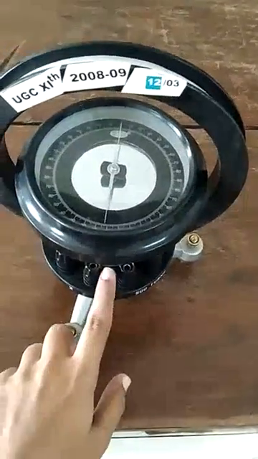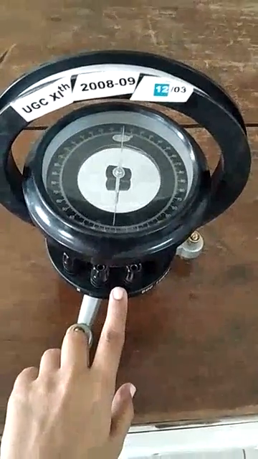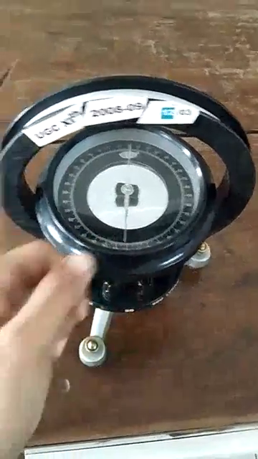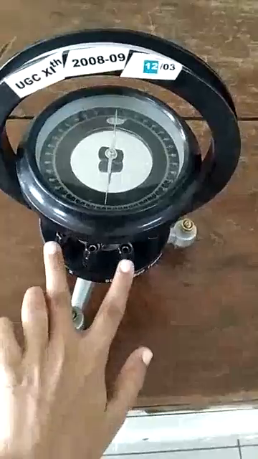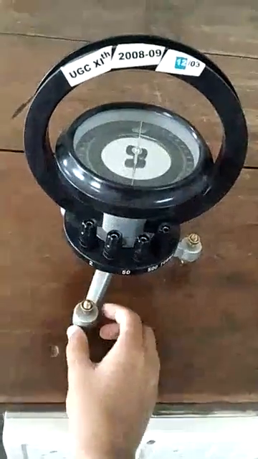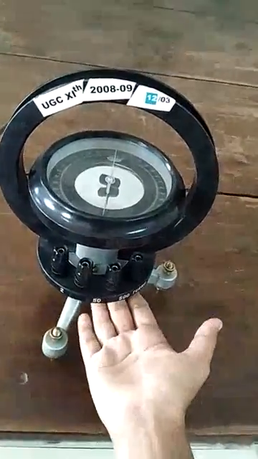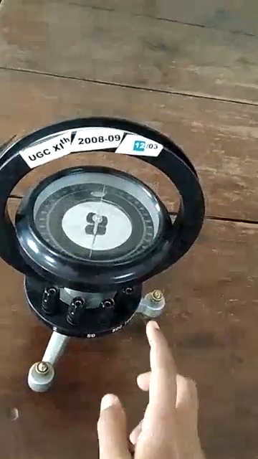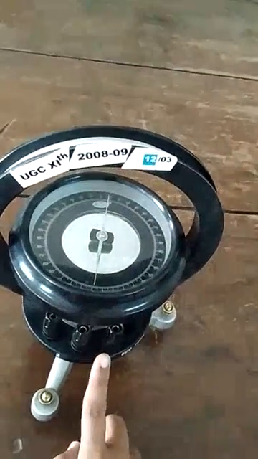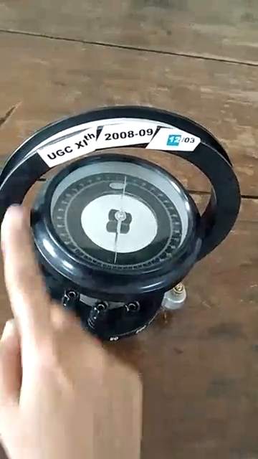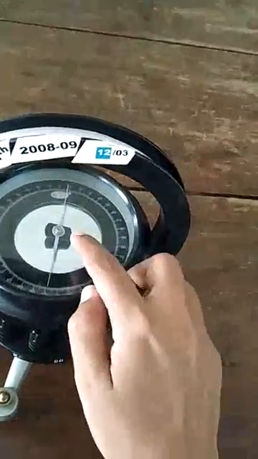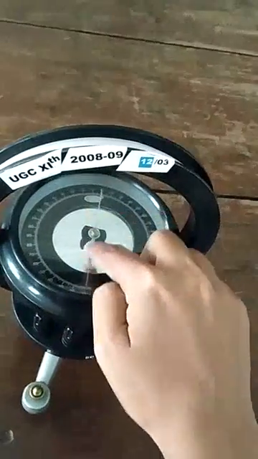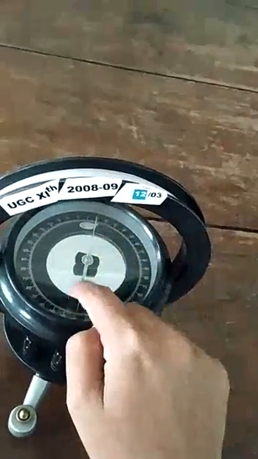That means when there is no current flowing in the tangent galvanometer, the needle, this is called the compass box, this is the circular coil, here the knobs are there, and these are the leveling screws. From that we will mount this, and it will rotate like this. Now when there is no current, because we have not connected it, no current is in the circular coil. At that time this is the magnet, and it will show the north and south direction.